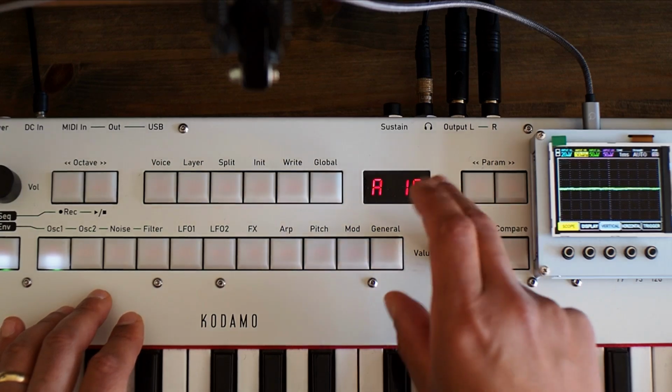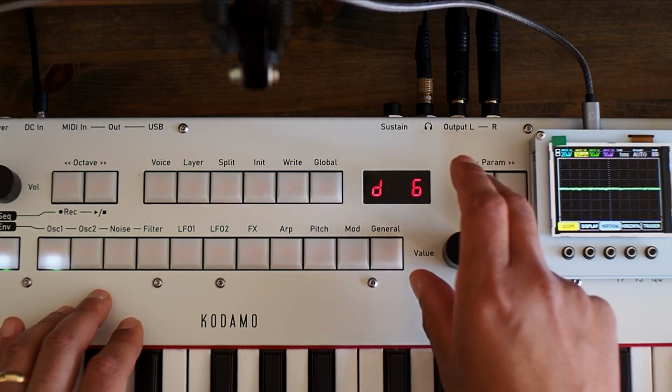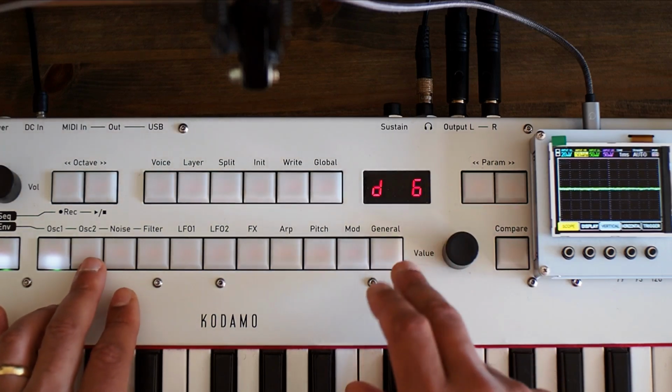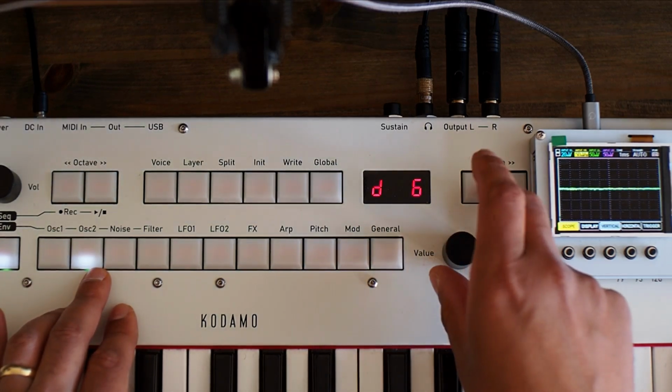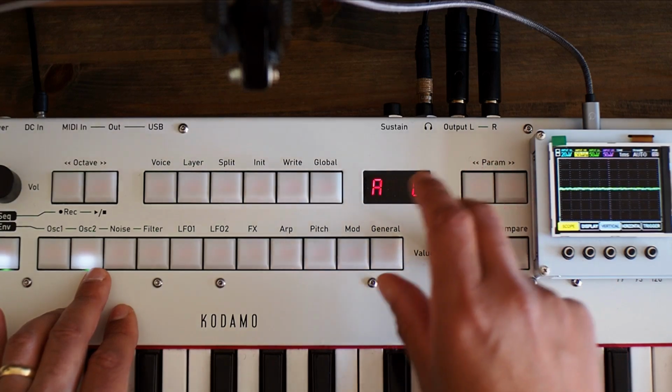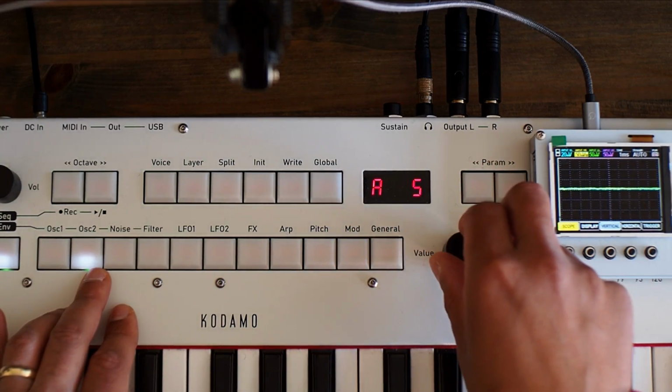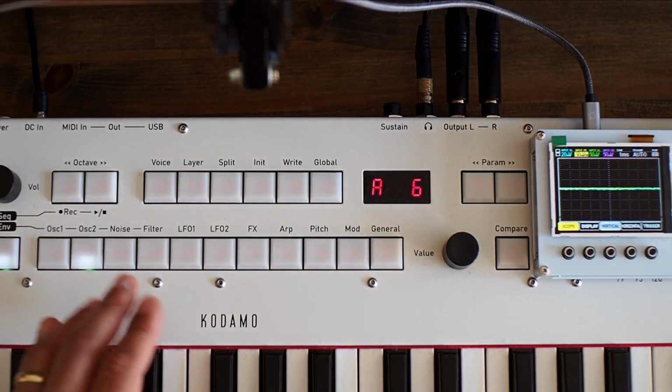Let's try 10 and 6. And now let's try the other way around. So we'll try 10 for the decay for oscillator 2 and 6 for the attack. Let's hear how that sounds.